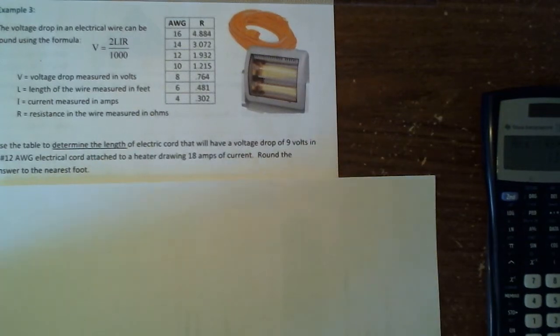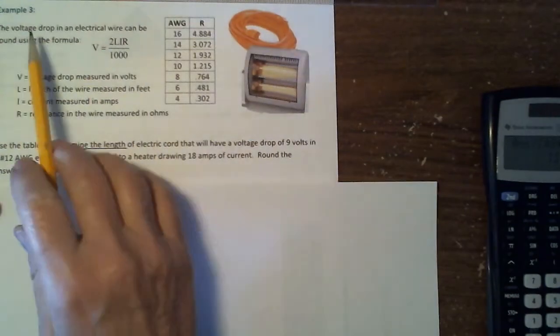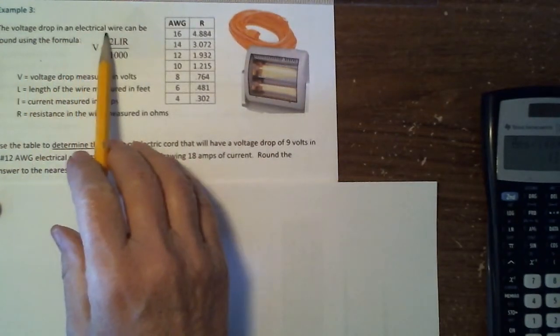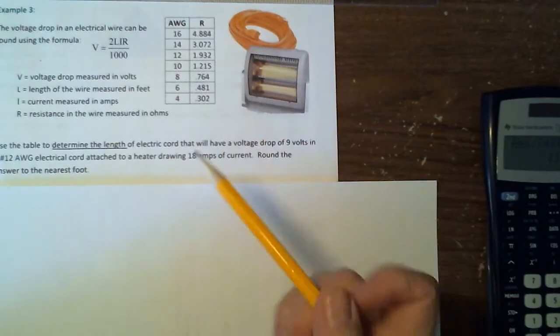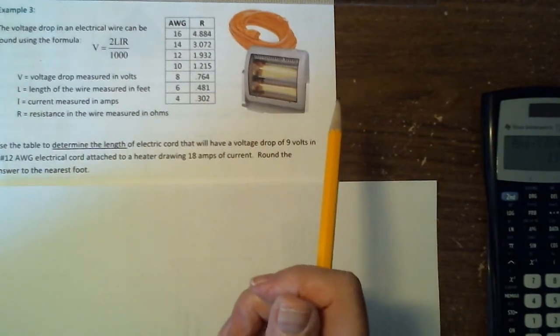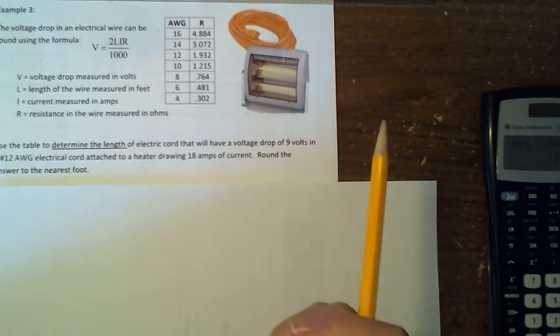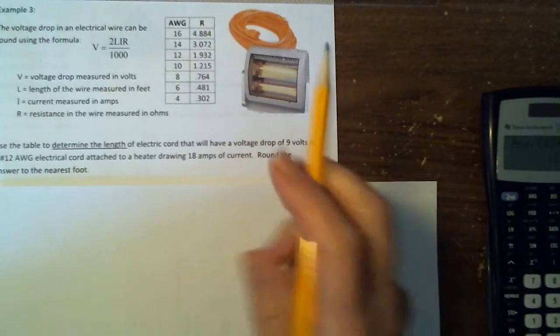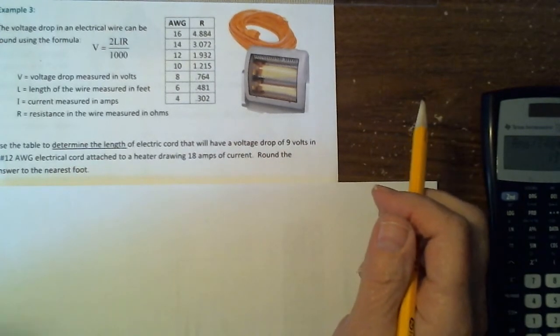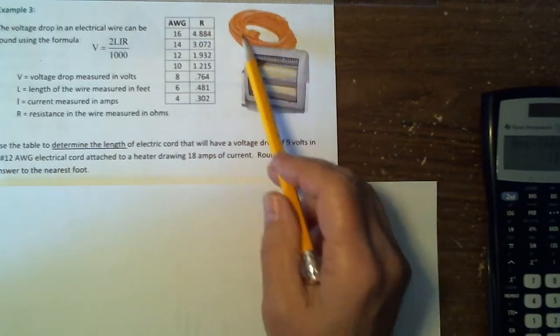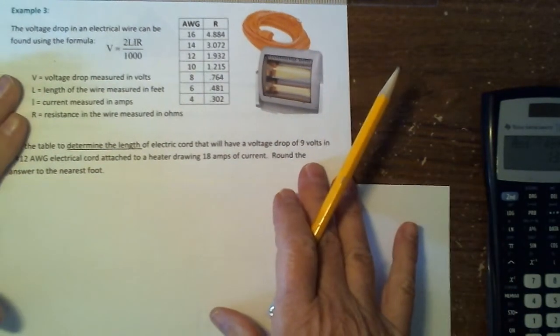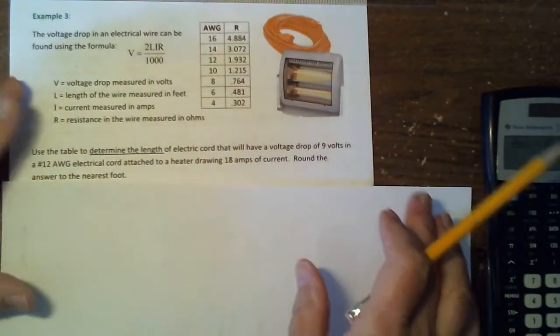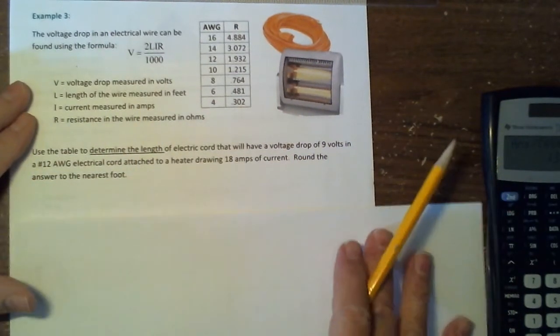We're still working on section 2.1, solving simple equations, and we are going to be working example number 3. Example number 3 has to do with voltage drop in an electrical wire. And what that means is when you plug something into an outlet and you get a lot of electricity out of it, by the time it gets to your destination, that voltage has decreased. And if your extension wire is really, really long, you're going to have a lot more decrease than if it's just a short little wire. And that's what this is all about.